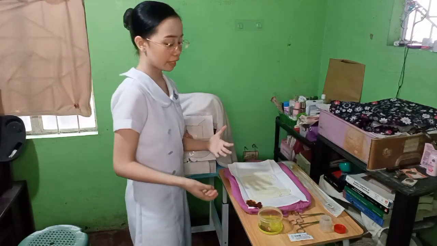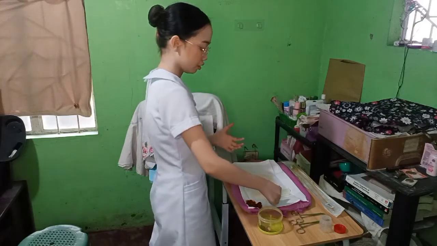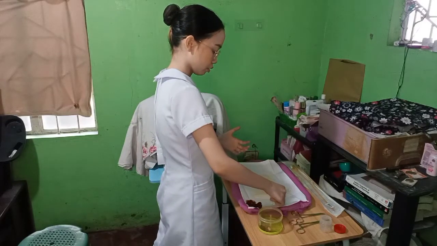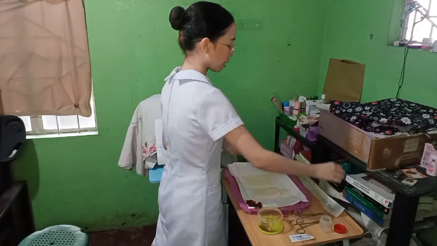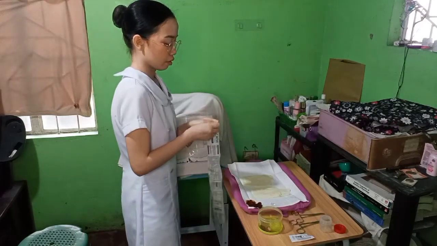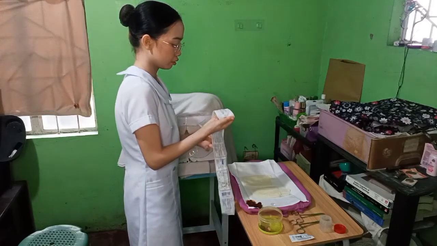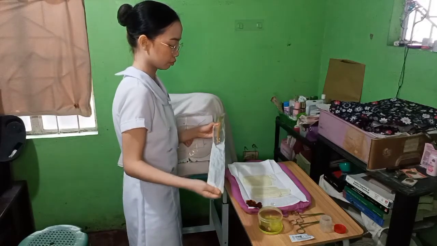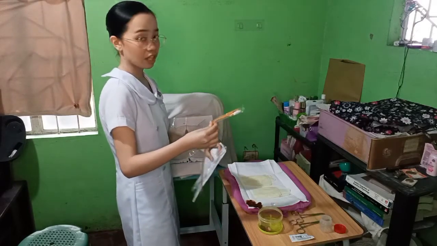And then put an ample amount of water-soluble lubricant in any vacant spot in the sterile field. Then open the catheter and place it also on the sterile field. Using a sterile technique.